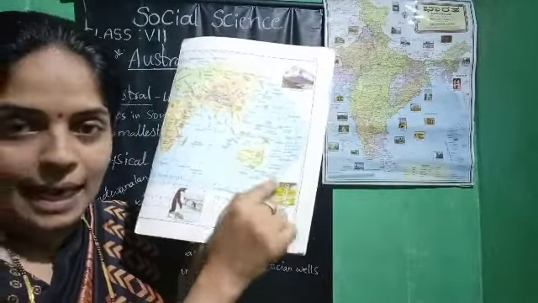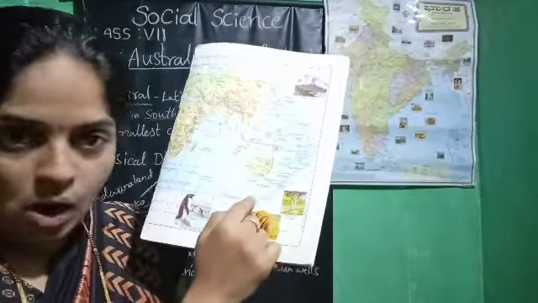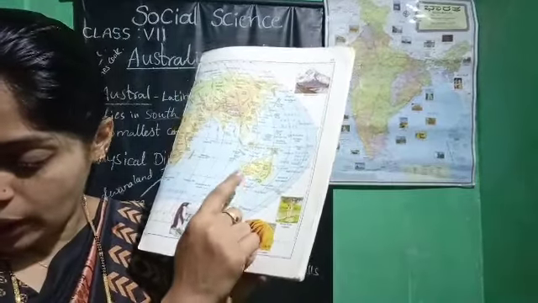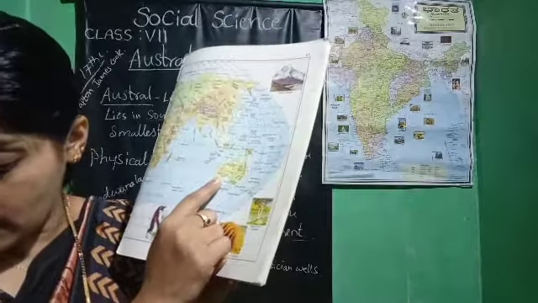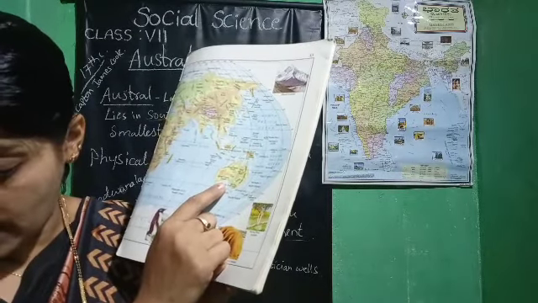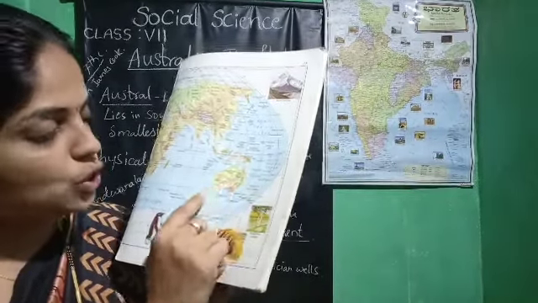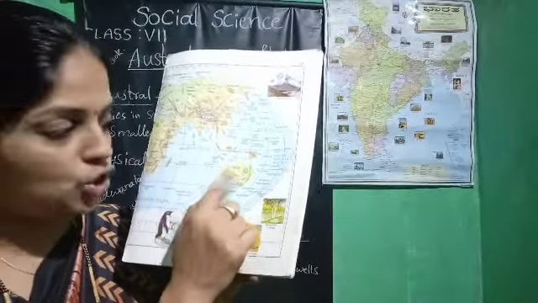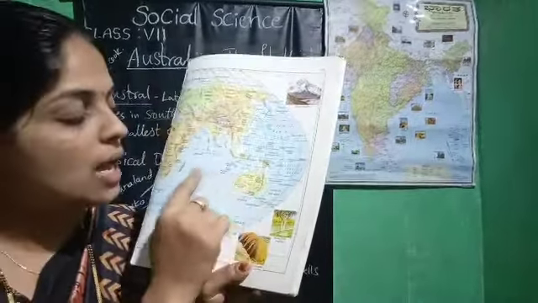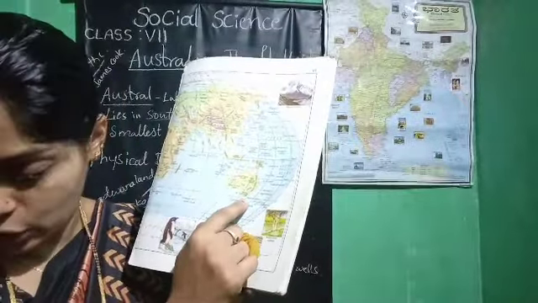These are called latitudes, and these lines are called longitudes, isn't it? So between 10.45 degrees and 43.39 degrees south latitude, in the southern part. Okay, so Australia lies in the south latitudes.